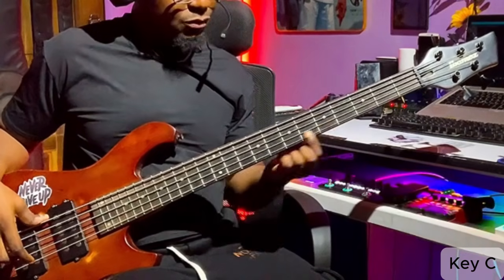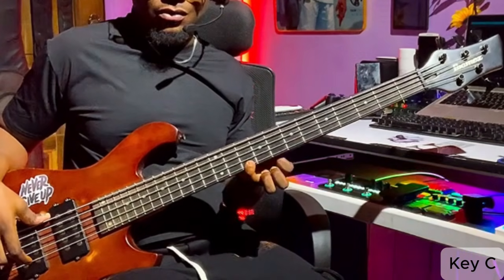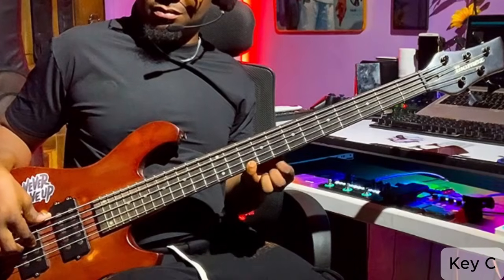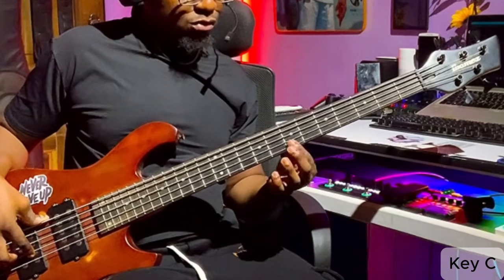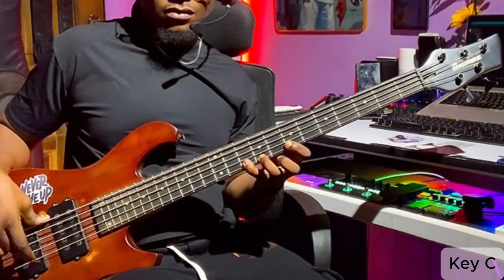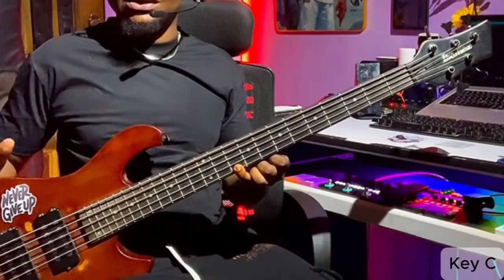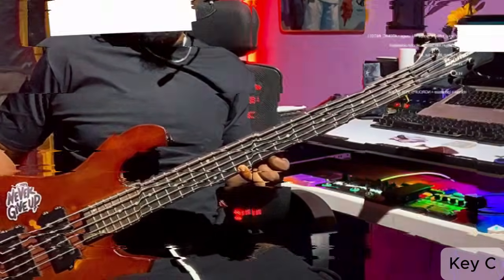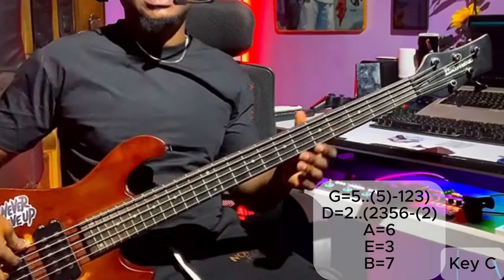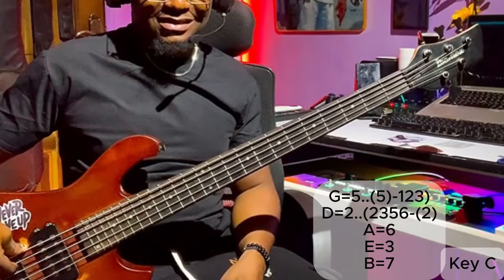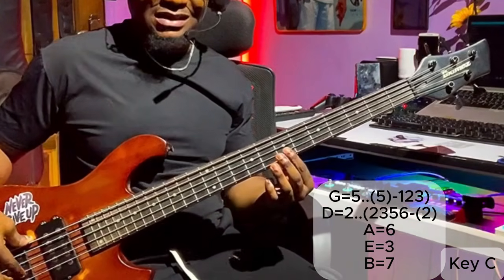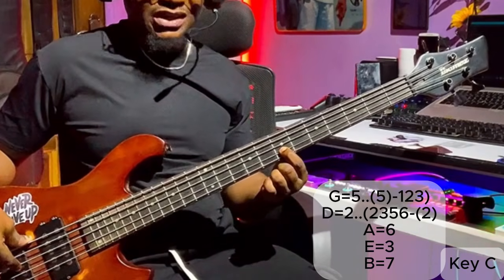One, 2, 3, 4, then 2, 3, 4, then 2. So this is on C, remember. Okay, so now to the A string, that is giving us the 6. So you have your 6 here, and the open string is the 6.